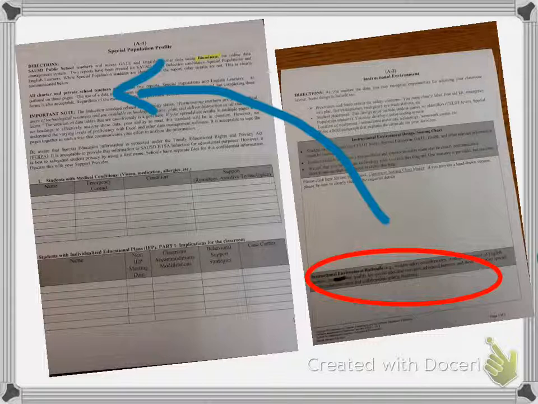This is really where your support providers can also help. So have conversations with them about the English learners and how it's best to seat them. The students who have IEPs or 504 plans, this is where your support provider really can come in handy.